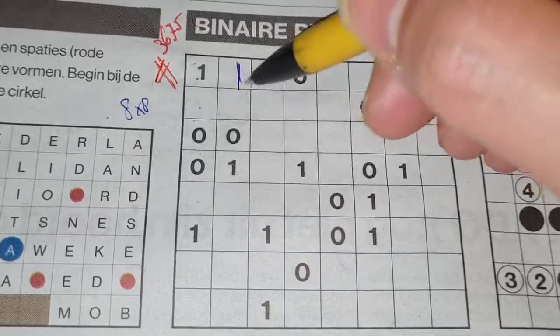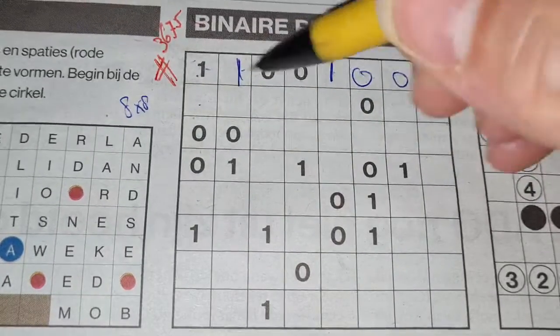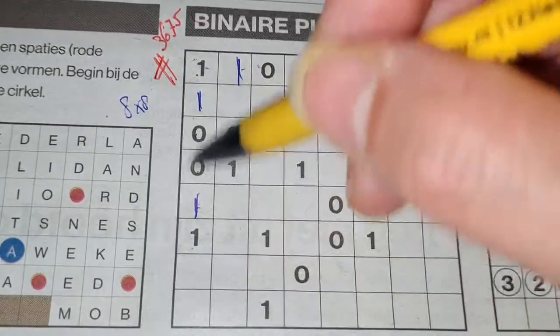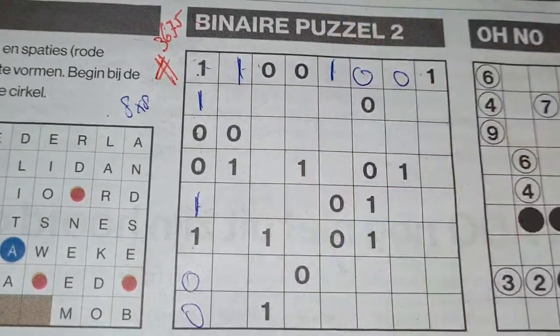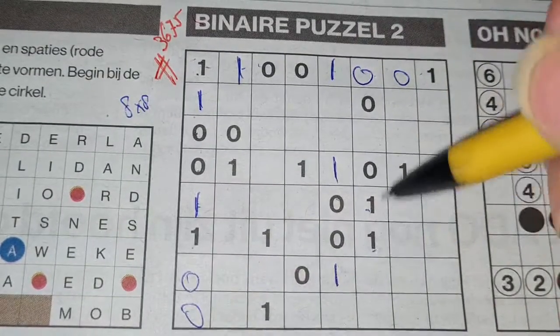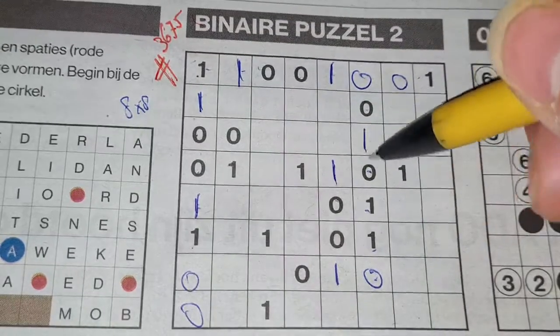Double O, here one, there one. Now we have 4 ones, so the rest are O's. Here we have double O, here one, there one. Now we have 4 ones, so the rest are O's. Double O, here one, there one. Double one, here no, there no. Now we have 4 O's, so the rest are ones.